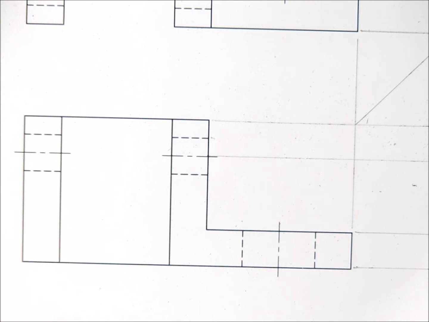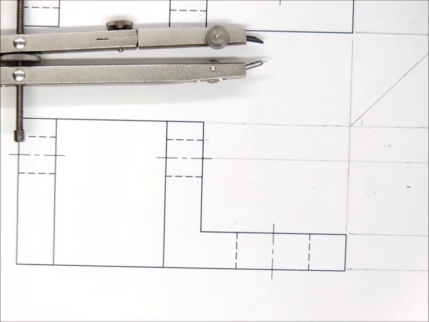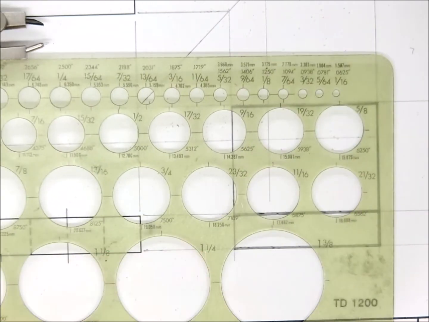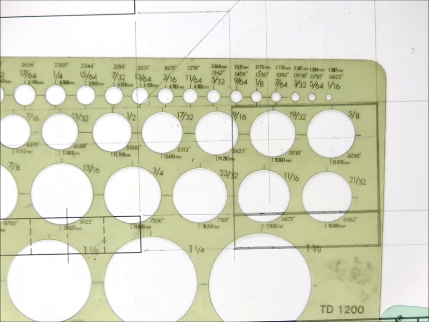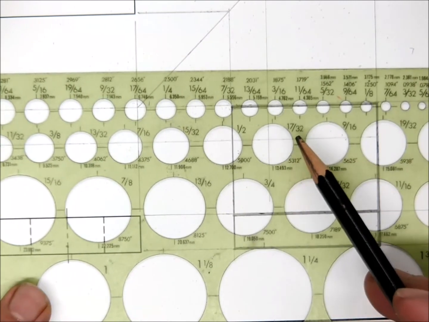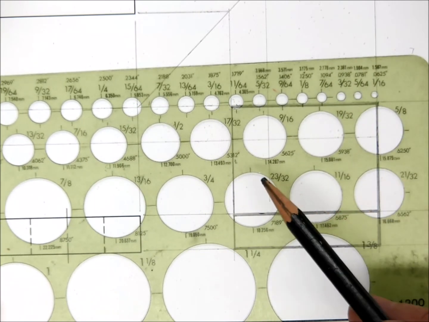Of course, making holes that small with a compass is a real drag. So what we're going to do instead, for a small hole, it might be good to take a look at our template. Okay, so you have a circle template that came with your drawing tools. Circle templates all have a couple of things in common. For example, they all have numbers stamped next to each circle to tell you the size of the circle.